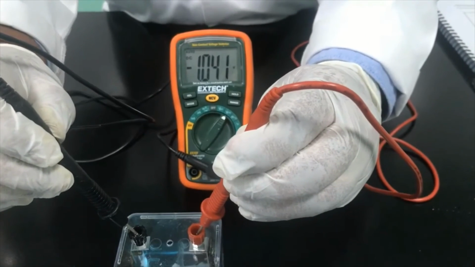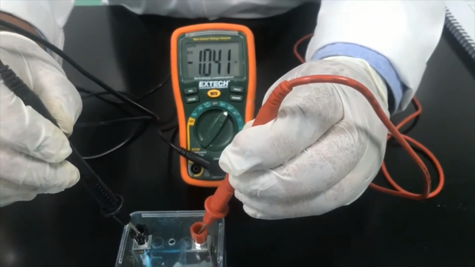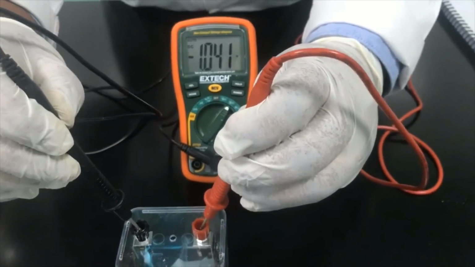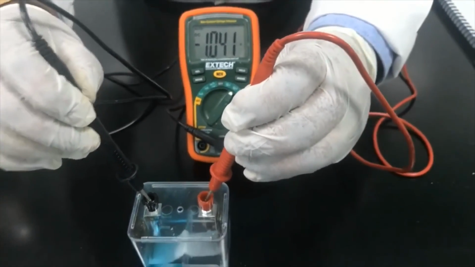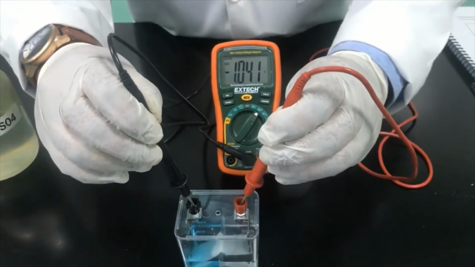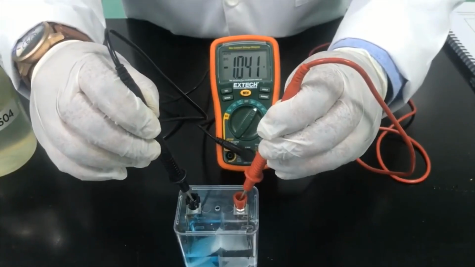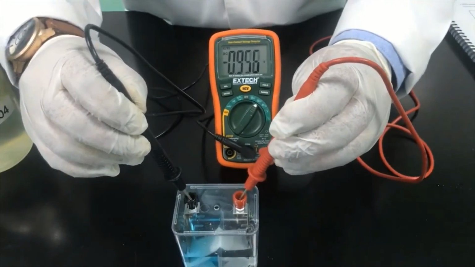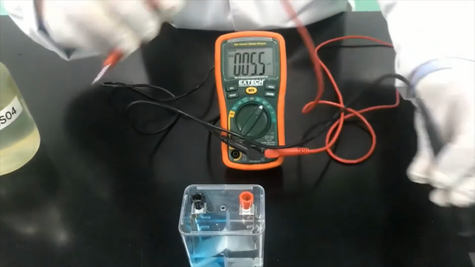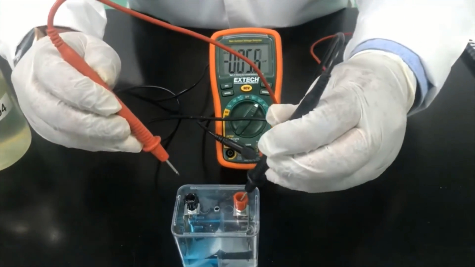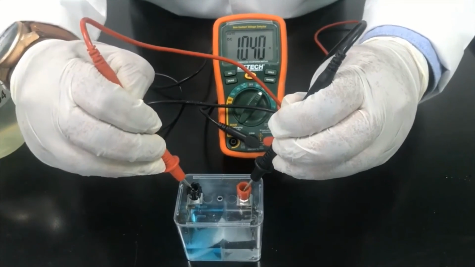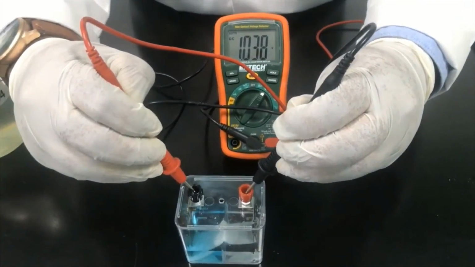You can see it clearly. When I connect them, it's giving a voltage. This indicates there is a flow of current from one electrode to another. In this case, you can see it's a minus reading. Voltage cannot be minus, which means maybe the way I have connected it is wrong. If I just exchange this connection, you can see we now get almost the same voltage, but now it is a positive reading. So you have to record this voltage.